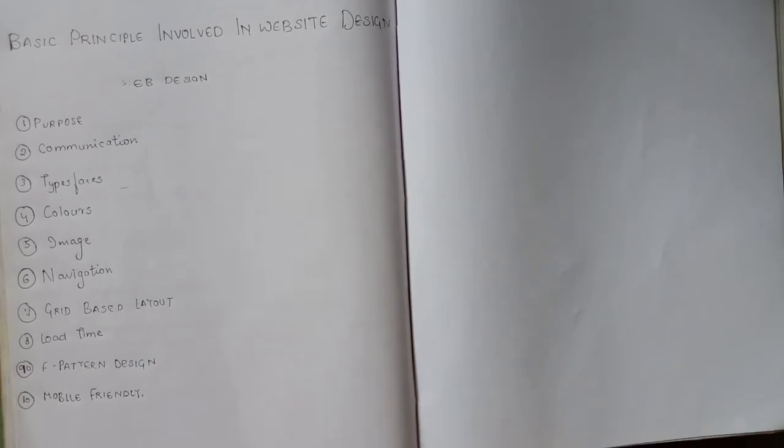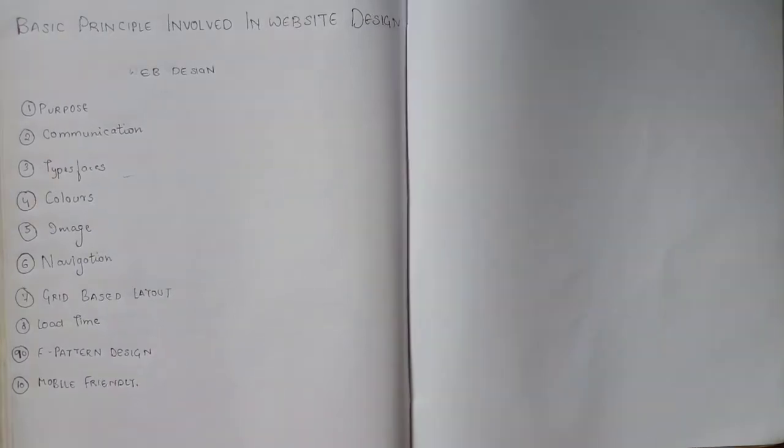Okay, so the first principle that we can see is the purpose. Before designing a website, you should always be clear what is the purpose of designing this website, why you are designing it, for which company or organization you are designing, what type of requirements, what type of details should be there, and other things. So this is the part of purpose. Okay, so the second principle that we can see here is communication.